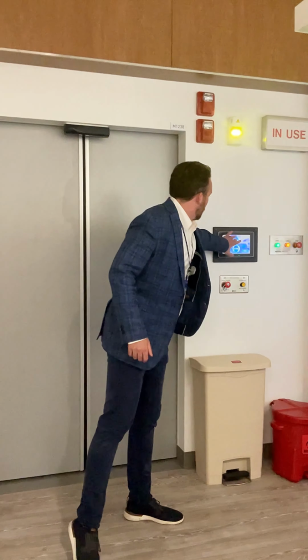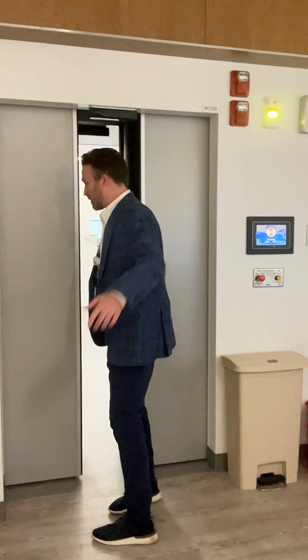My name is Carl Mund. I'm a physicist here with Jefferson Cherry Hill, and I'm here to show you our new linear accelerator in treatment vault. So, come with me.